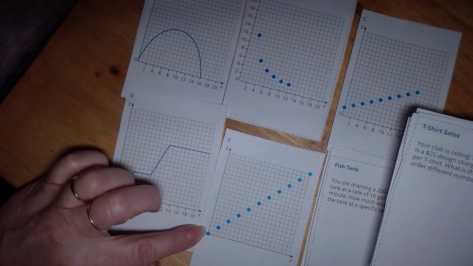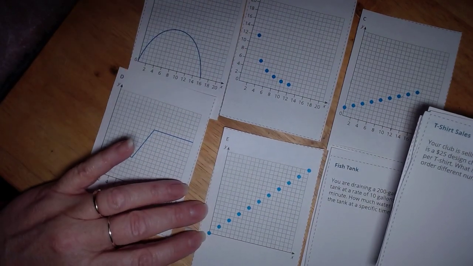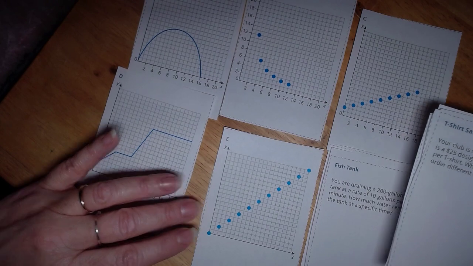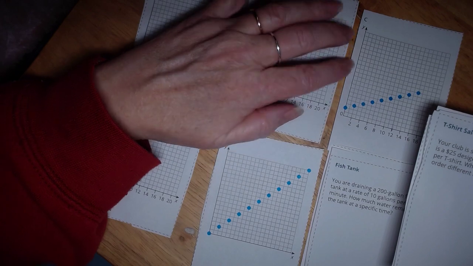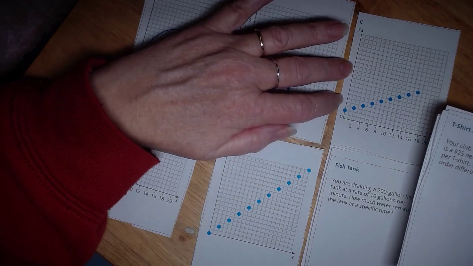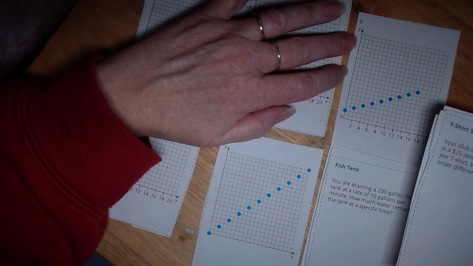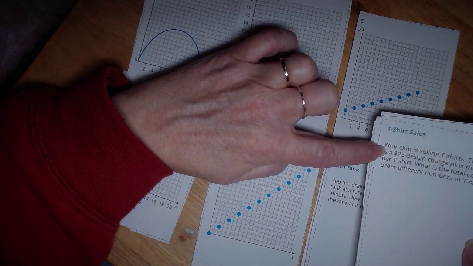So it looks like E starts at the origin, starts at 0, 0. But C doesn't. C starts at 0, and then it's up a couple. Now this y-axis isn't labeled, but I suppose that could be the $25.